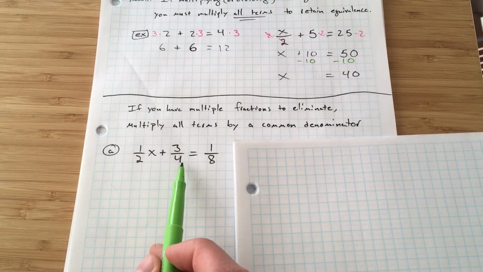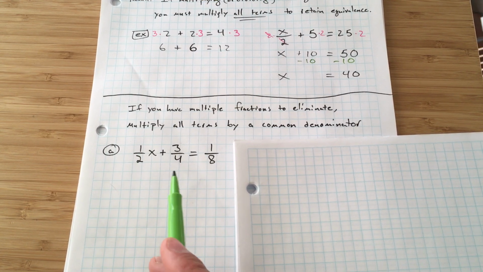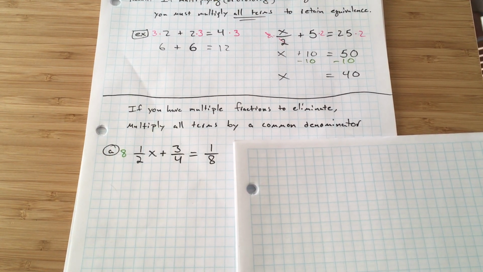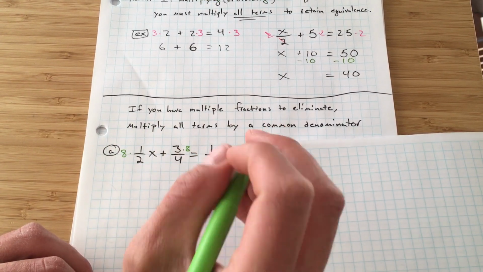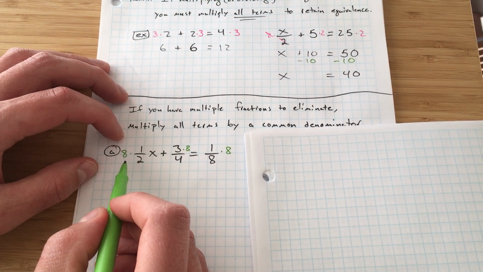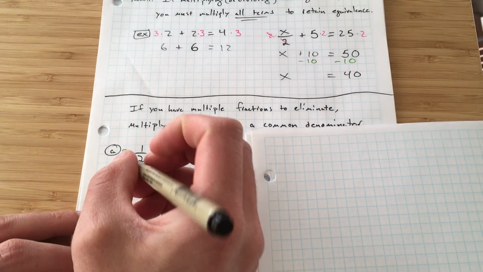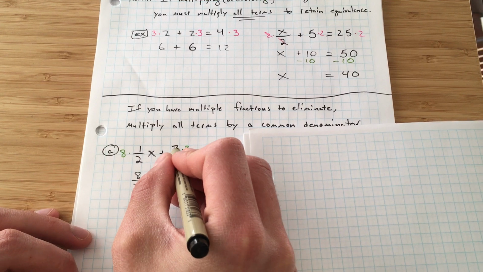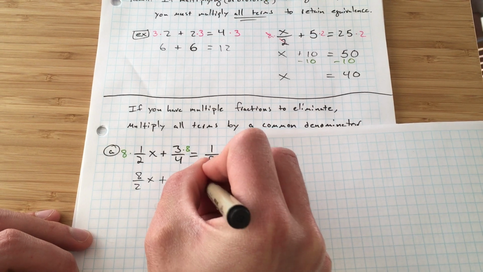To get rid of all of these denominators, I'm going to multiply everything by a common denominator. And a common denominator for these three would be 8. So I'm going to multiply by 8, times 8 by each one. And let's see why this is going to help us here. For the sake of this one, I'm going to go ahead and multiply each one of them. 8 times 1 would give me 8 over 2x, plus 3 times 8 would be 24 over 4, and this, of course, would be 8 over 8.